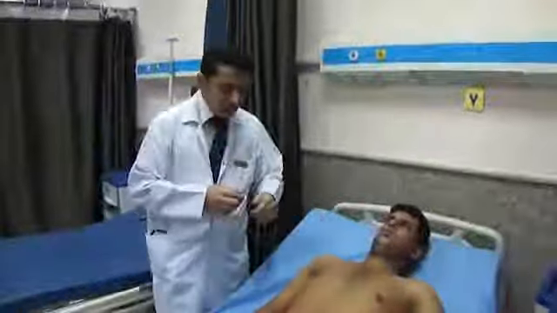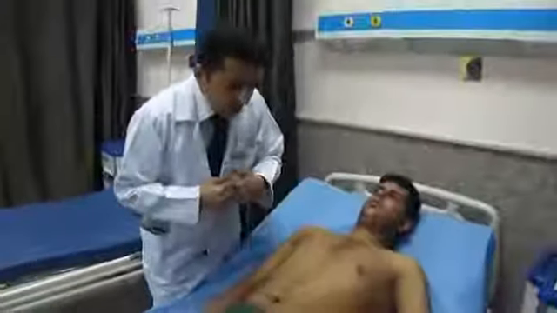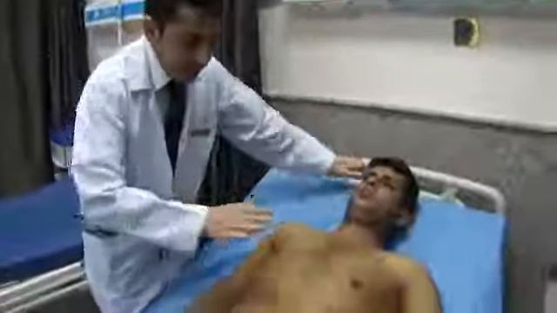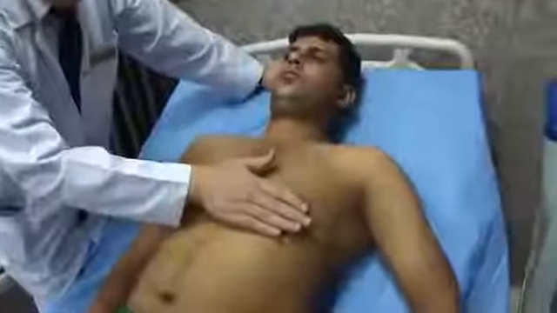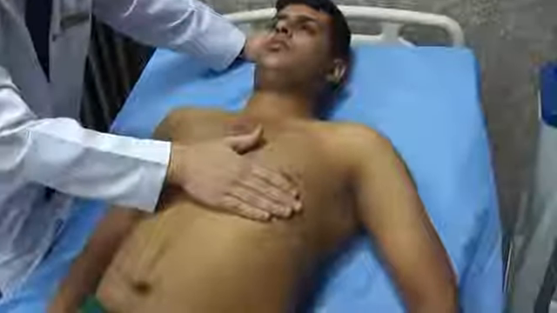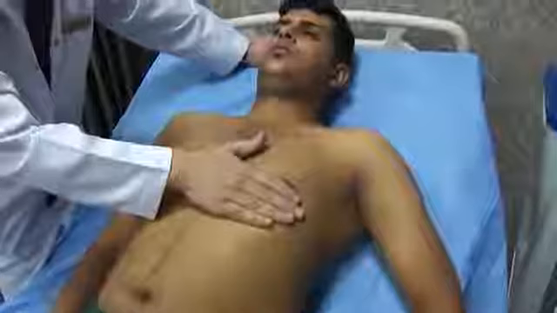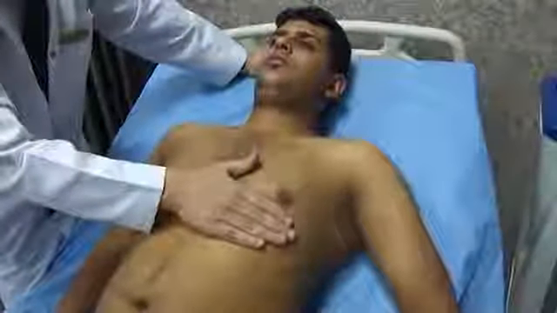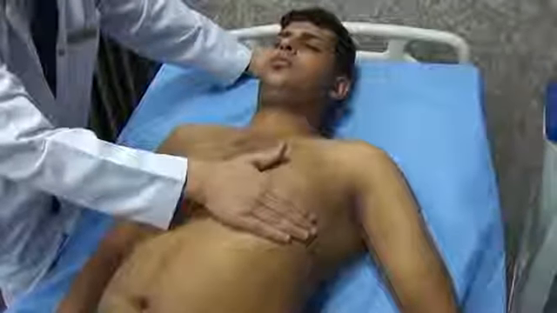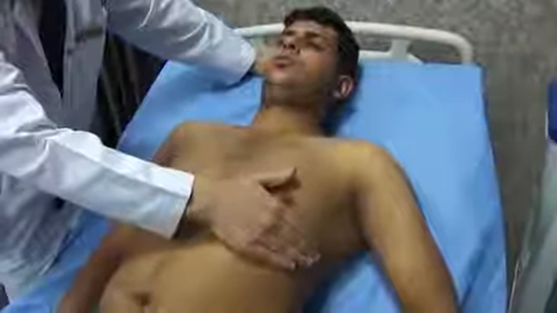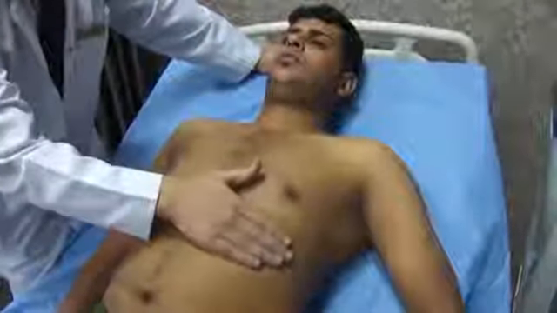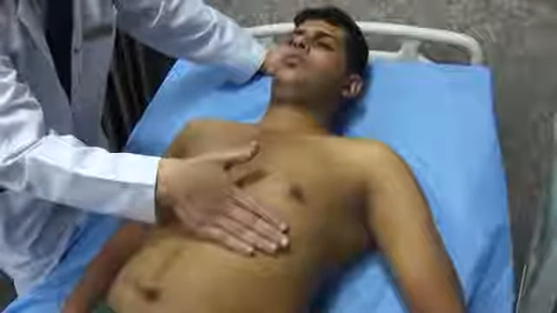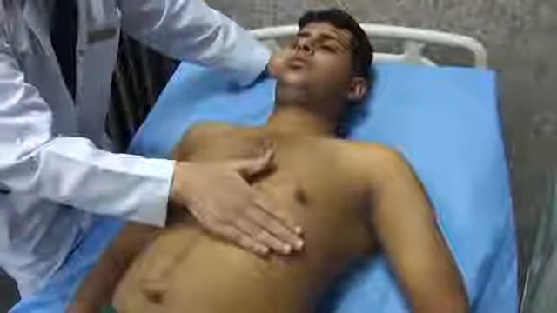Okay, I have first of all to localize the apex beat. How can I localize the apex beat? I screen a wide area. I put my hand over the nipple and slightly lower, and then extend it up to the axillary area with the palmar surface of my hands.